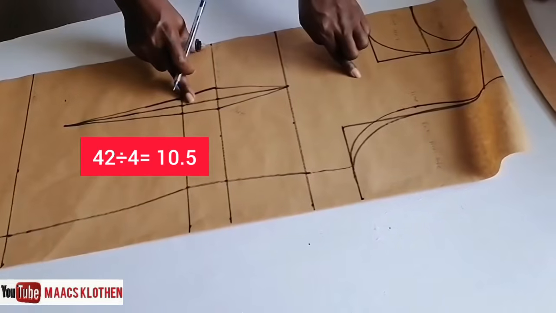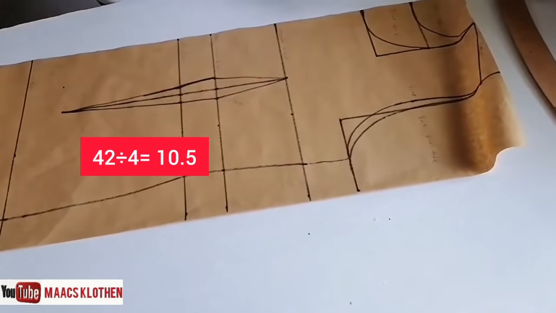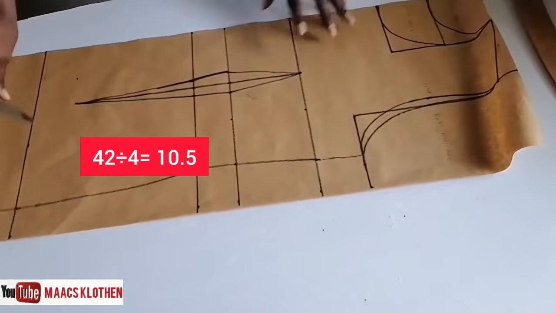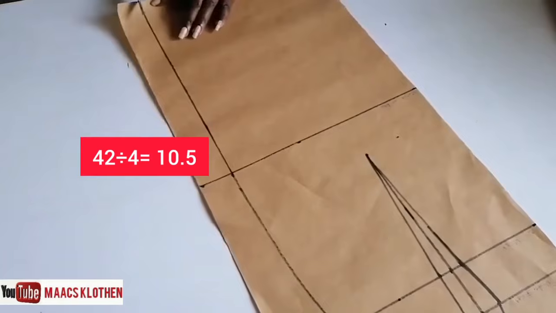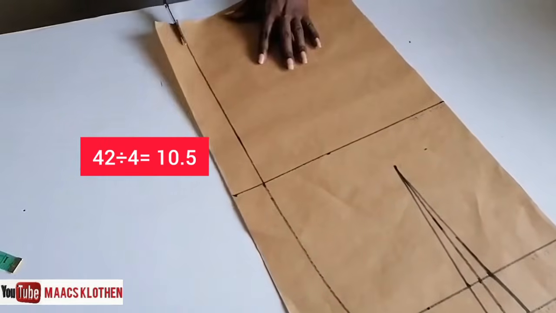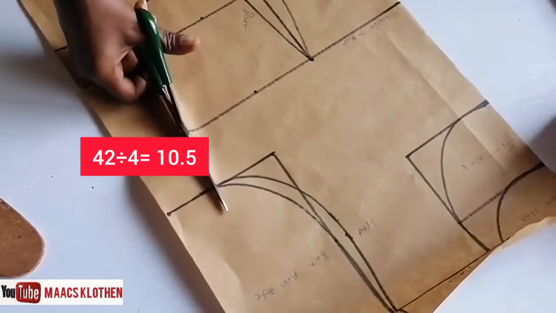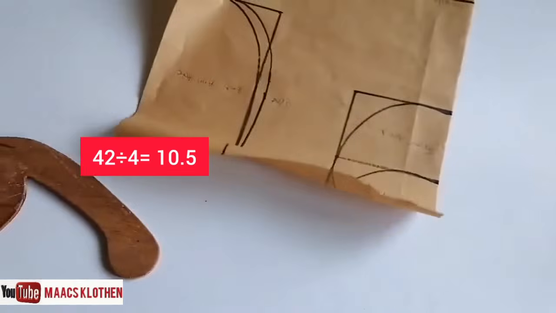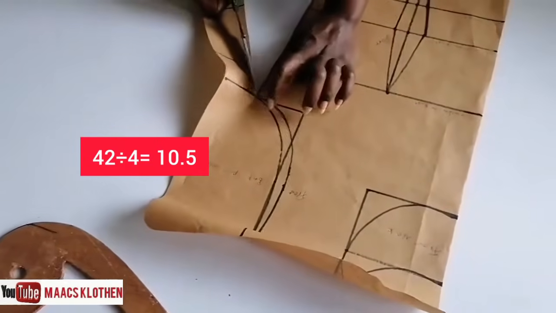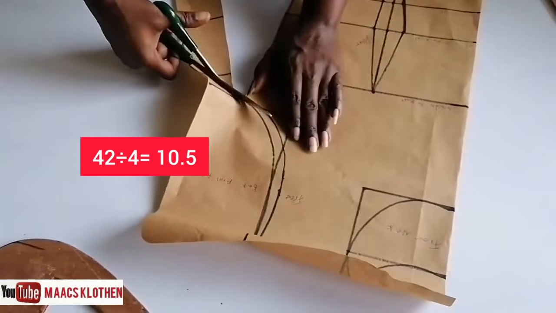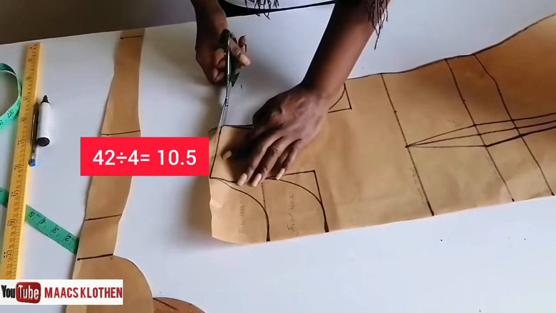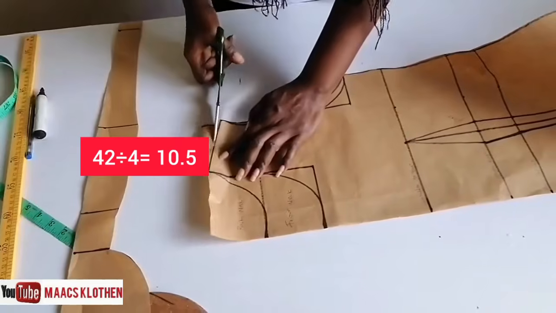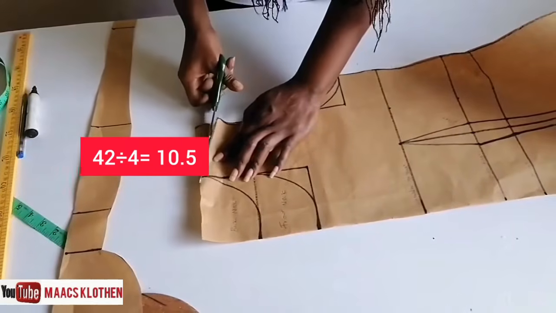Now the darts. With the back dart, what you have to do is place this on another paper to get the back dart. The difference is that the back dart is going to be higher than the front dart. Do you get it? Okay, so we'll cut the front armhole. We are going to cut the back armhole. Then we'll cut also the shoulder slope, and then we'll cut the back neck shape.